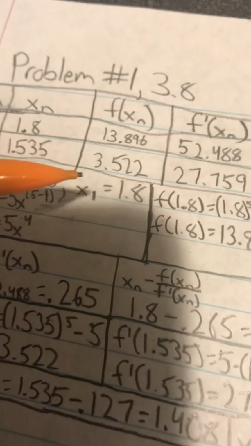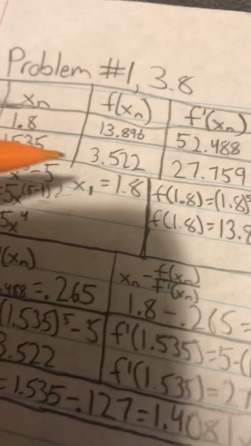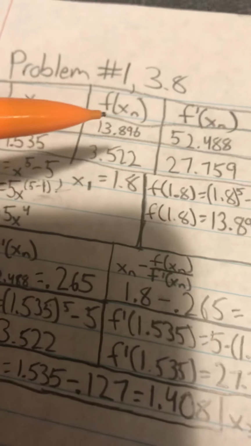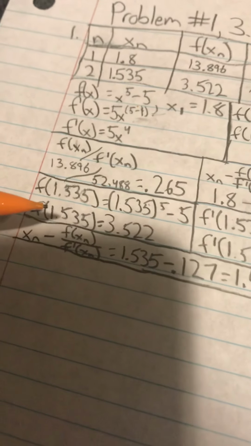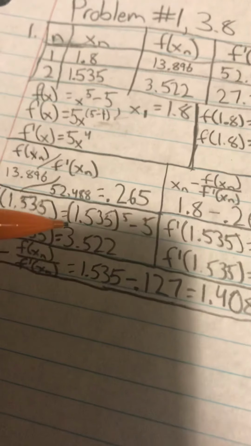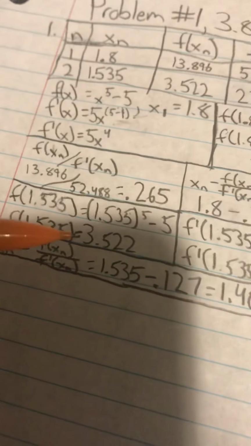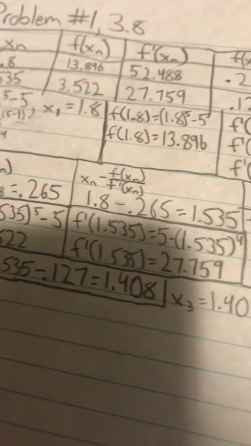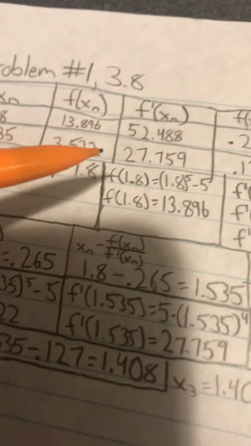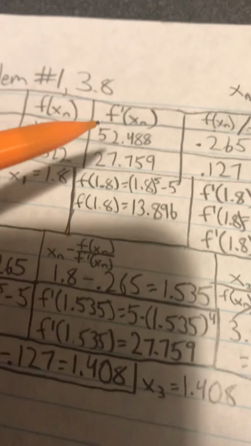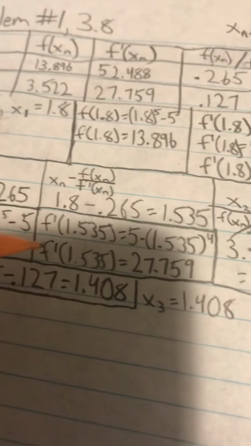So again, you just want to follow the same steps. You're going to want to plug the 1.535 into the function. And once you do, you're going to get 1.535 to the 5th minus 5, which simplifies to 3.522. And then you're going to want to find what it equals in the derivative again.